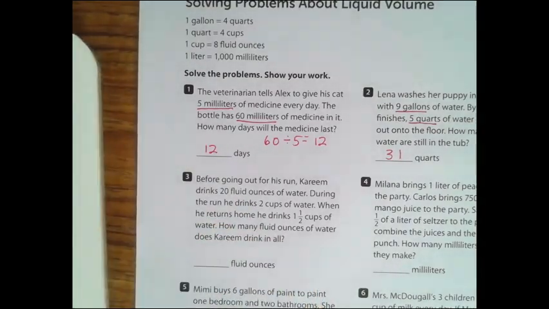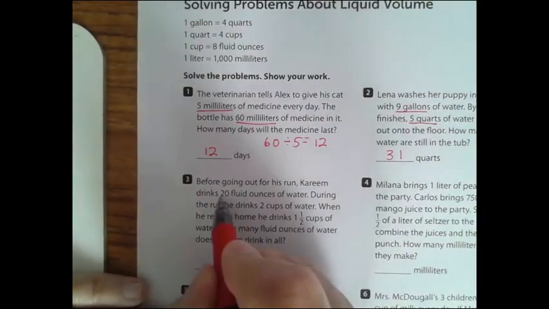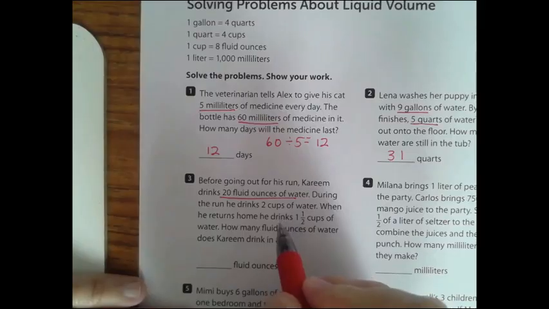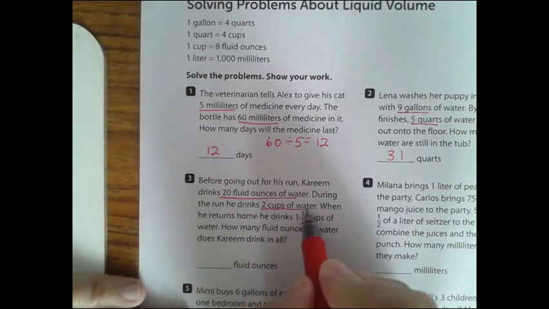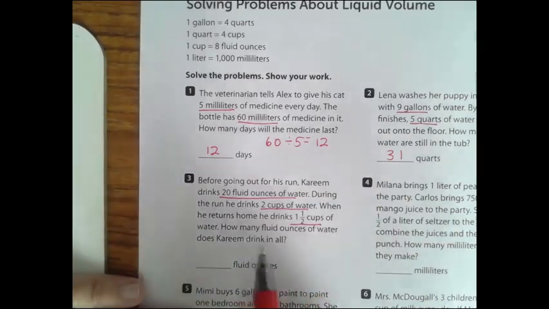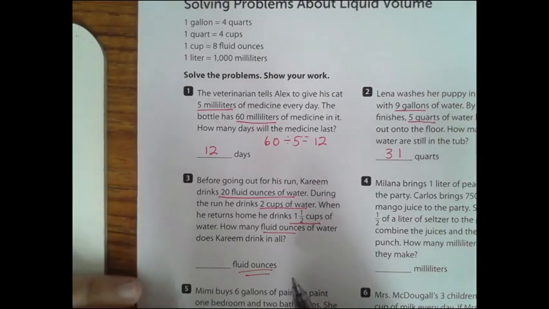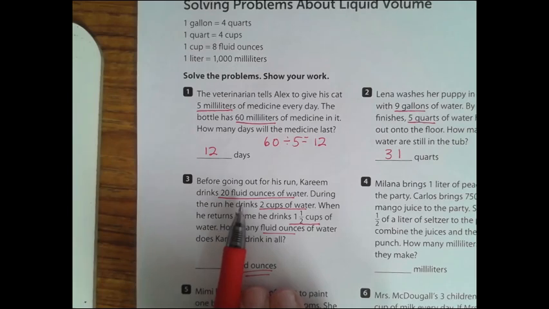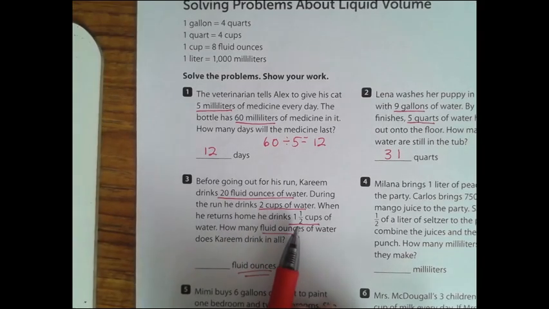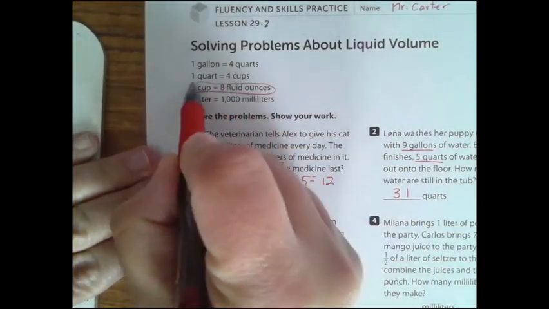All right, before going out for his run, Kareem drinks 20 fluid ounces of water. Okay, so let me underline that, 20 fluid ounces of water. That's so he starts by drinking that. During the run, he drinks 2 cups of water, and then he drinks 1.5 cups more of water when he returns home. So we got to figure out how many fluid ounces they're asking for. Does he drink in all? All right. So the first time he drinks before going out for the run, we don't have to do anything with that. It's already fluid ounces. But we're going to convert these cups into fluid ounces. Up here, you could see 1 cup is 8 fluid ounces. So we're going to use that to help us with our conversions.